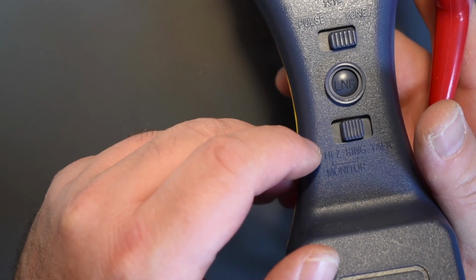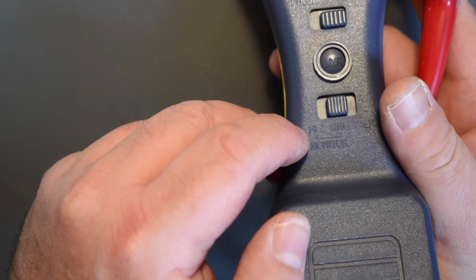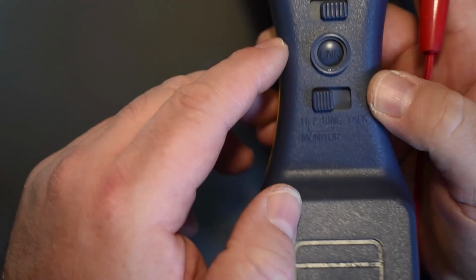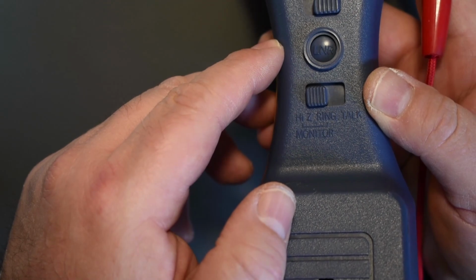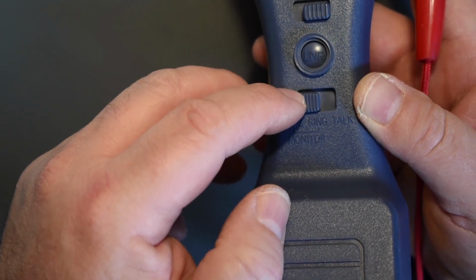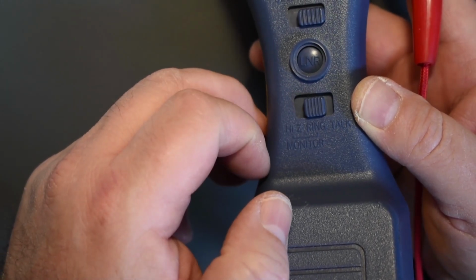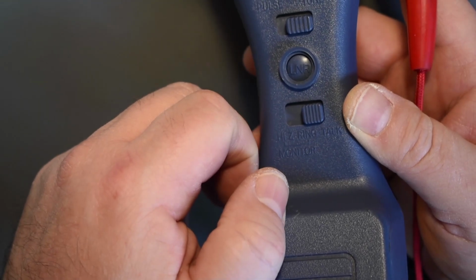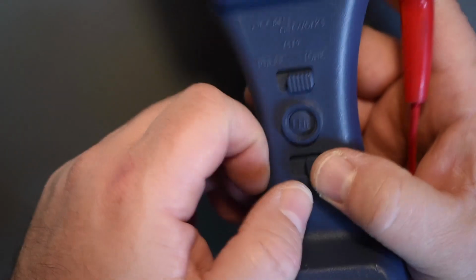Now, high input, ring or talk. So over here, you can just tap in and that's it, and you can listen to somebody's conversation. You shouldn't be doing that. Now if you click on that, it's just like hanging up the phone, and over here it's just like taking the phone off hook and talking.